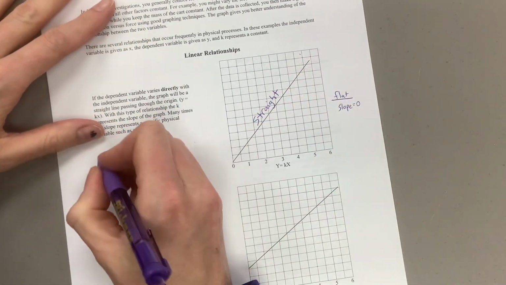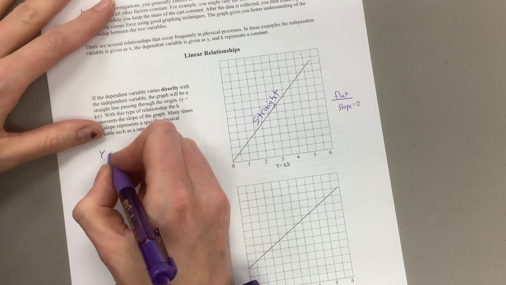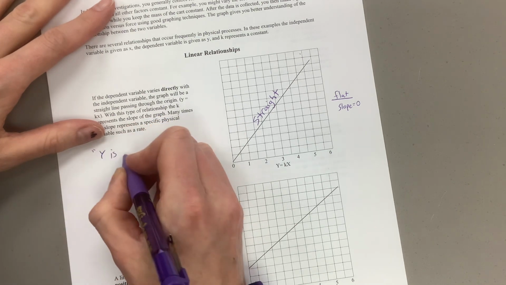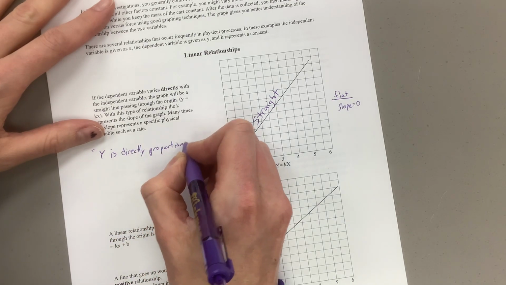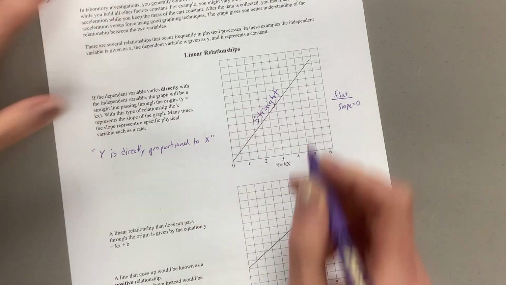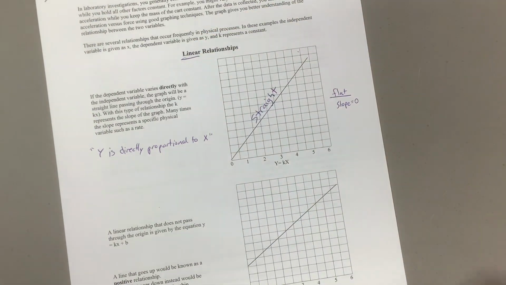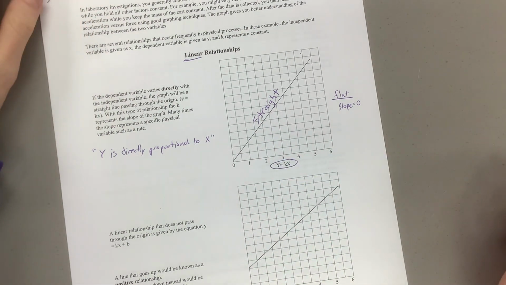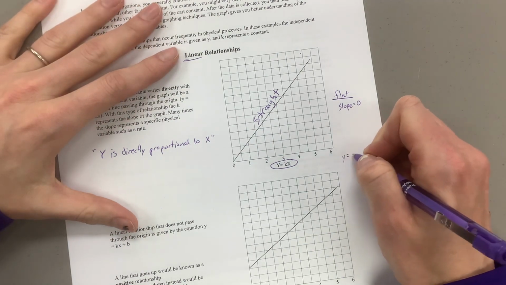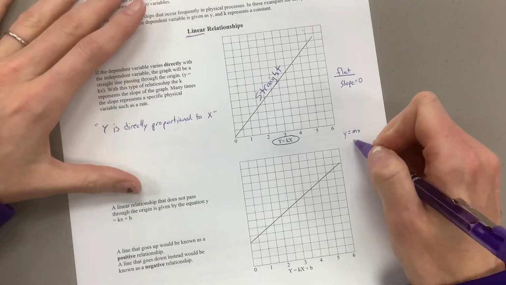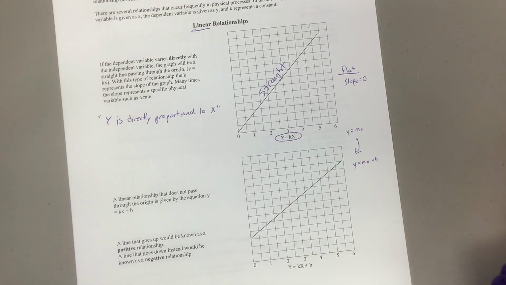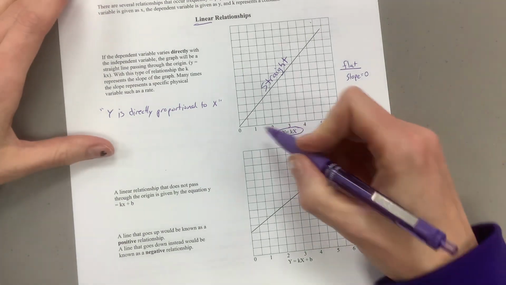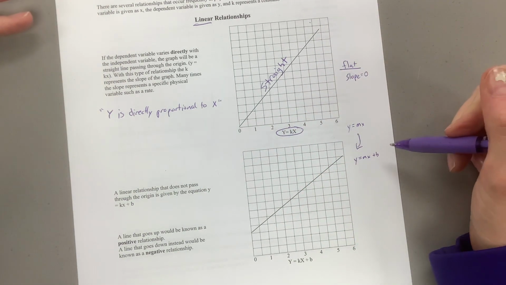When we see this happening, what we have here is a direct relationship, and we would say that y is directly proportional to whatever x is. And that means that we have a linear relationship. So it is a linear relationship. And that means that this format right here, which you might have seen in math class, is y equals mx. Or in the case down here, y equals mx plus b, is the format of an equation that would describe this line. And we just need to figure out what m is, okay?